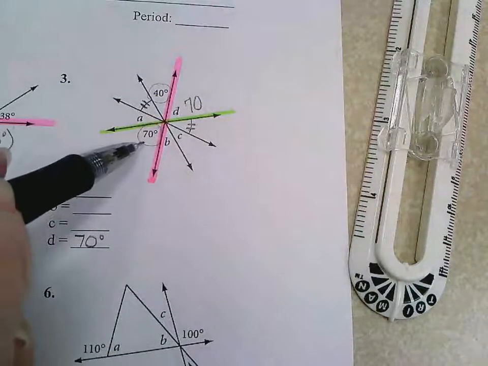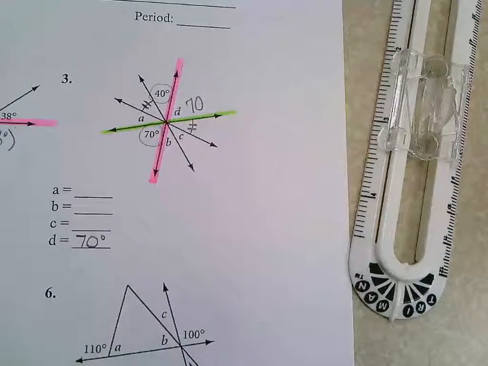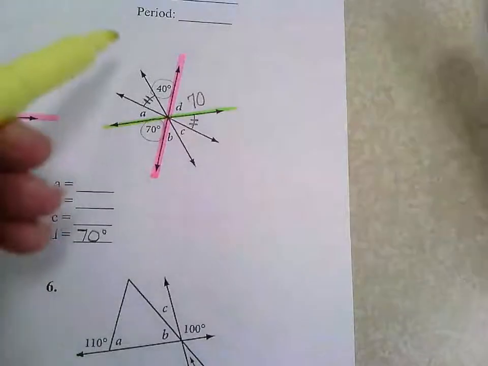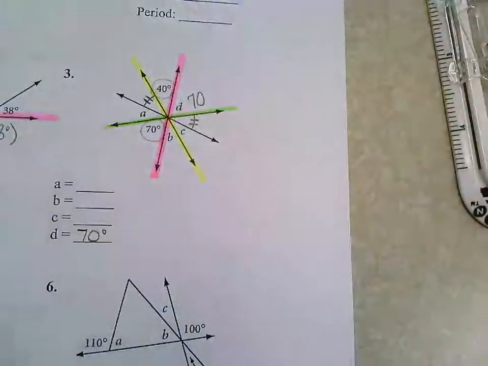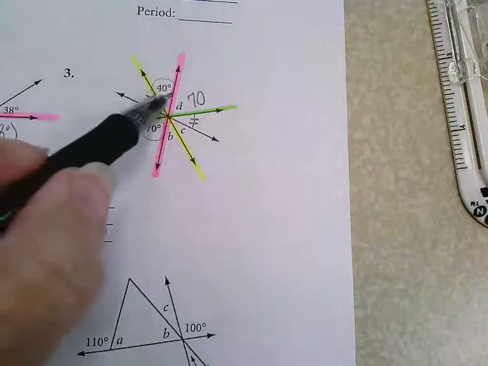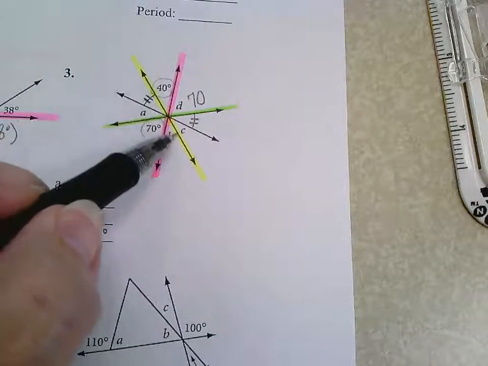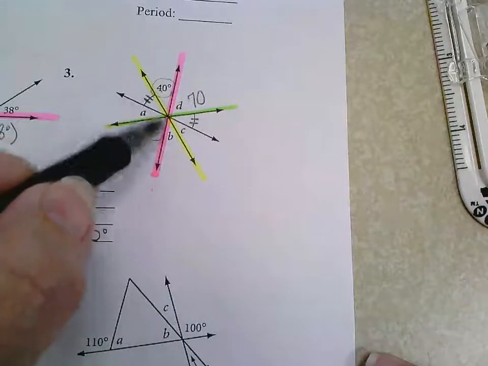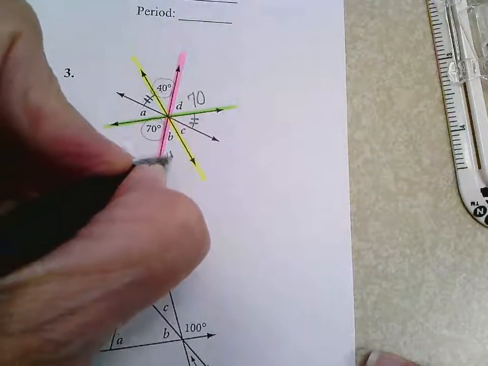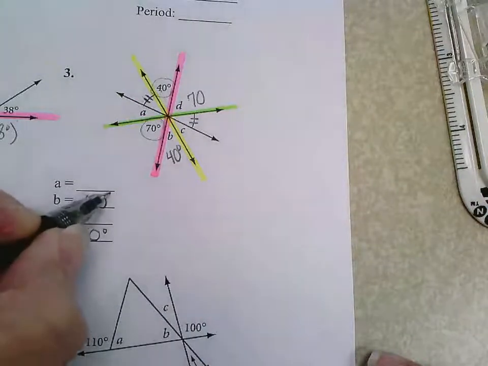Now, when I look at, let's see if I have another color. I do. When I look at my other angle that I know, my 40-degree angle that is bounded by these, I can see that my 40-degree angle bounded by my pink and my yellow also forms a pair of vertical angles. So angle B is, excuse me, 40 degrees as well. So angle B is 40 degrees.